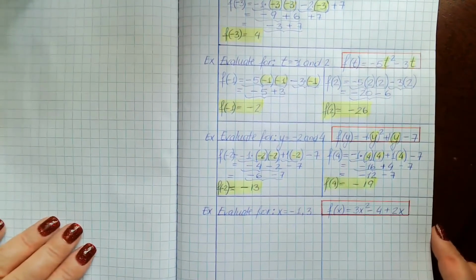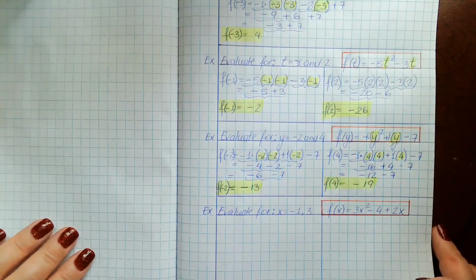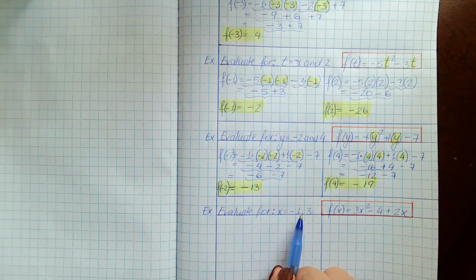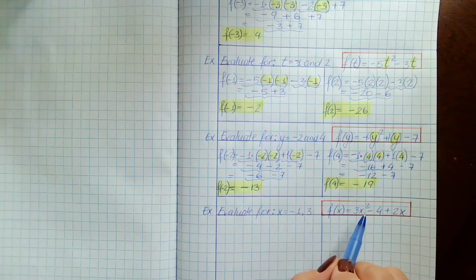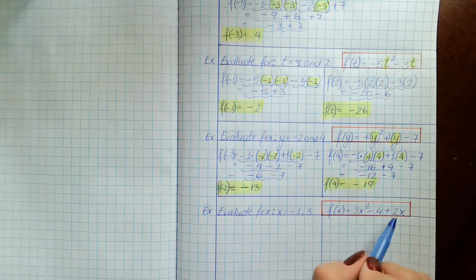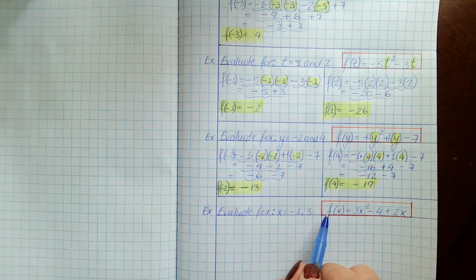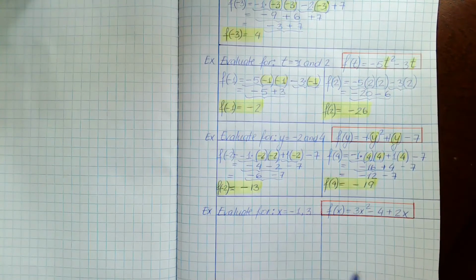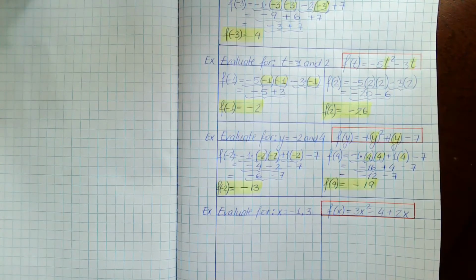I will continue with the next example, but my suggestion to you is, what if you pause the video, try this next example by yourself, then play the video to see if you got the correct answers. So check yourself, give yourself a challenge to see if you can evaluate this last function that I have for you for the two values for x, -1 and 3. So pause, give it a try. And here goes.